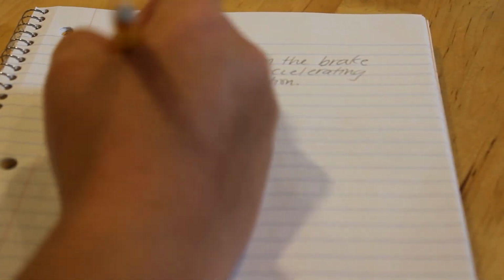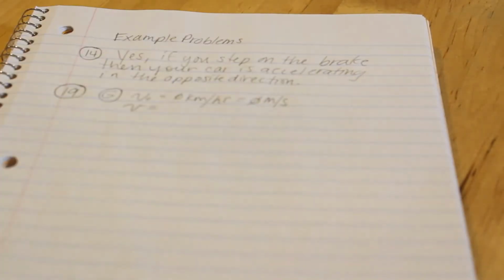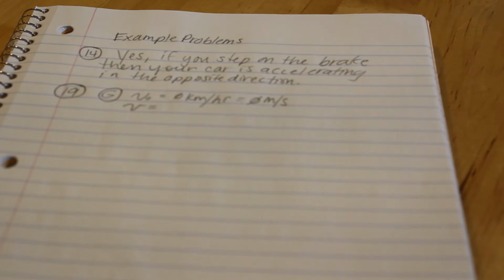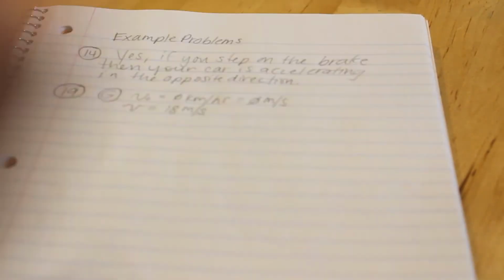So for our givens, I have v naught equals 0 kilometers per hour, which is also 0 meters per second. How do I know that's the initial velocity? Well, the car started at rest. And then it travels to a speed of 18 meters per second.